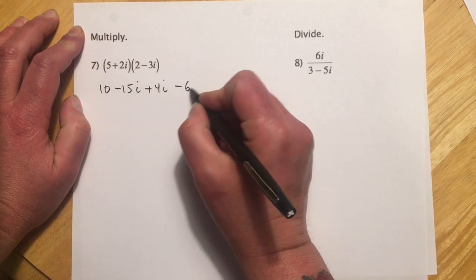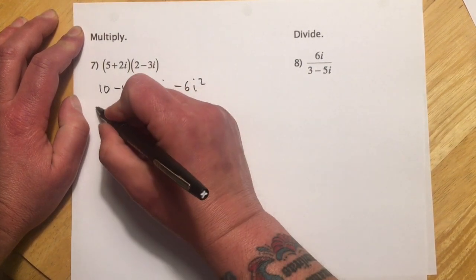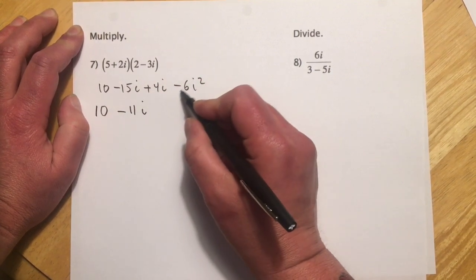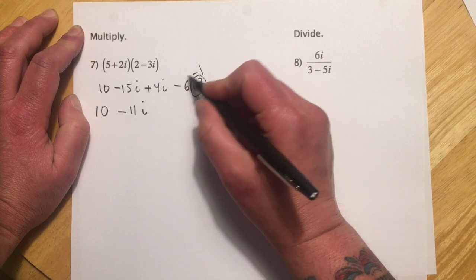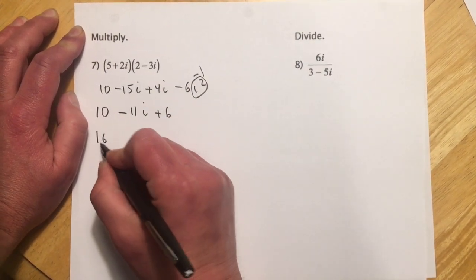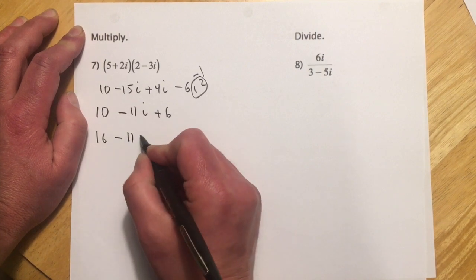and then that's minus 6i squared. 10 down 15 up 4 is minus 11i, and that's our negative 1s. That flips the sign on the 6. So 10 and 6 for 16, and then minus 11i.